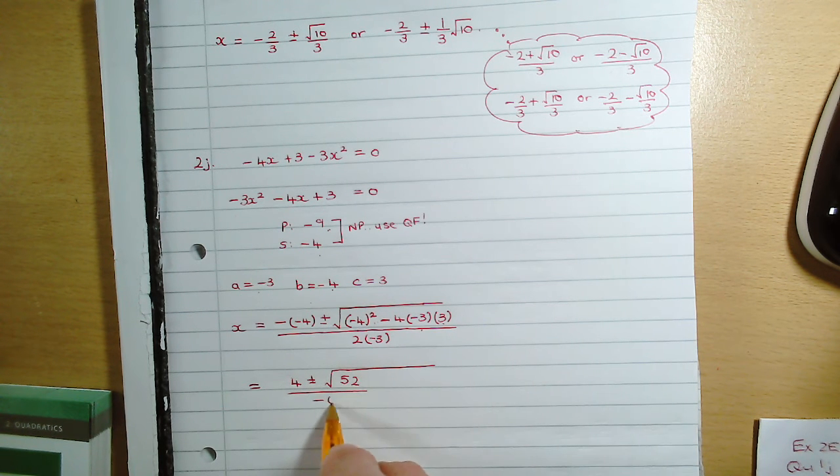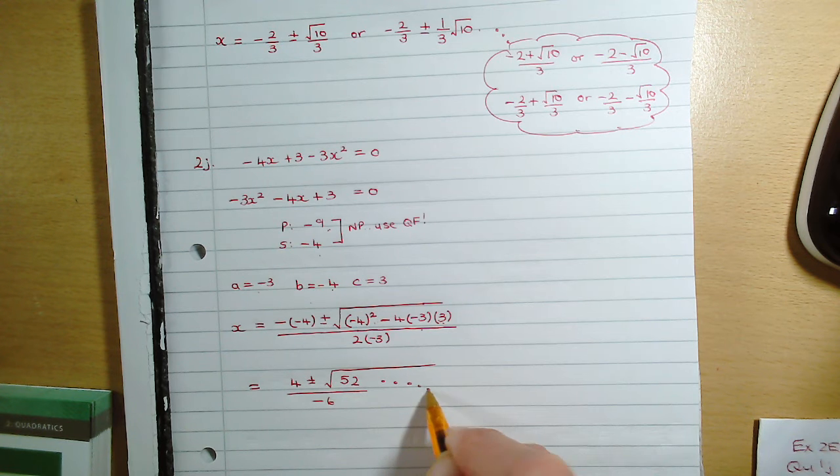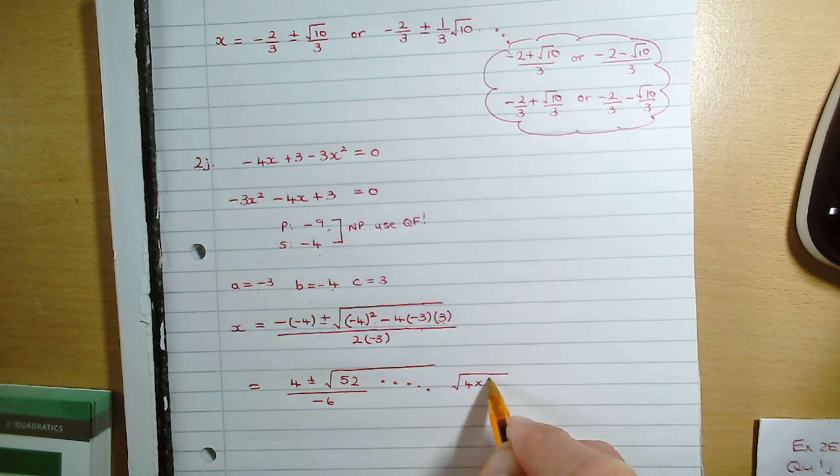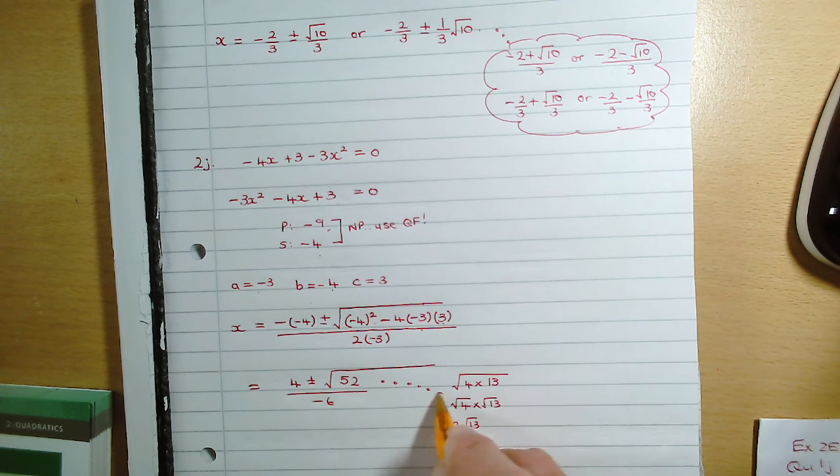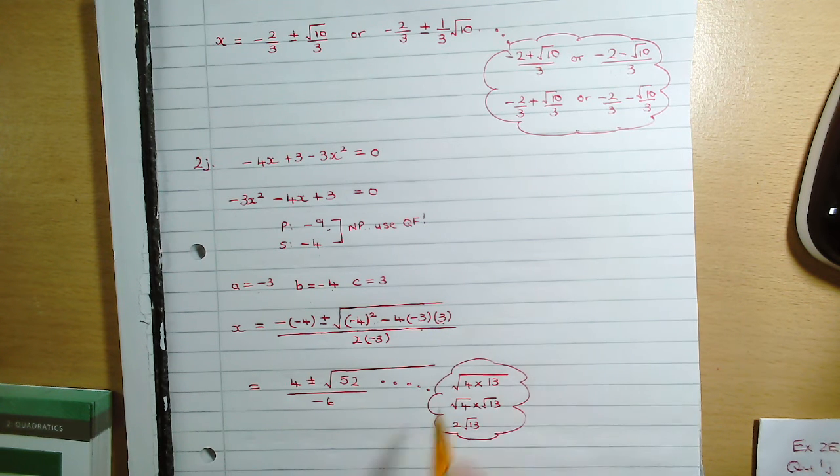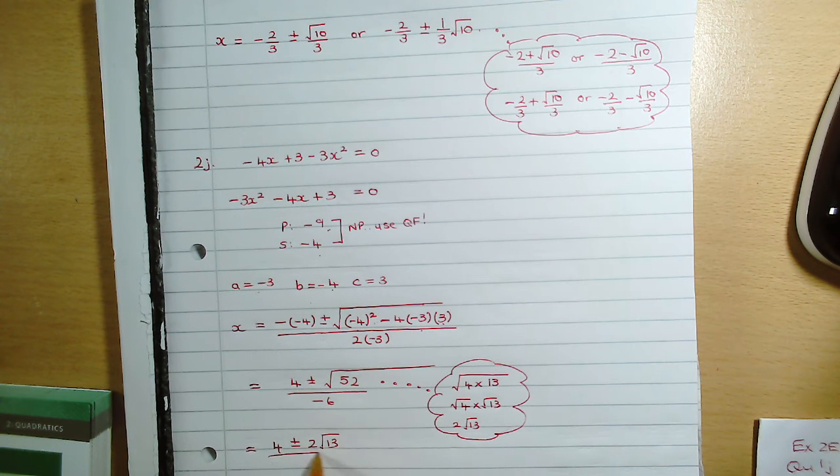And again, take a look, the surd isn't simplified. The largest square number to go into 52 is 4. So that's the same as the square root of 4 times 13. And then break it up into two separate roots using surd rules. That's root 4 times root 13. That's 2 root 13. So then go back. We now have 4 plus or minus 2 root 13 all over negative 6.